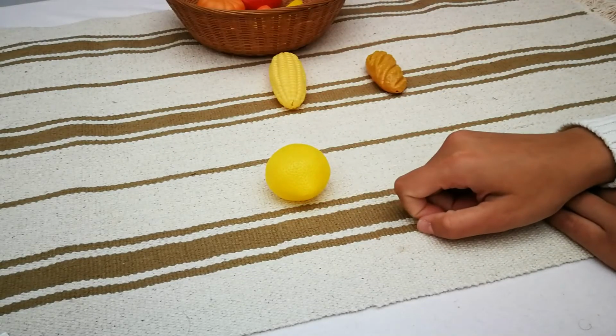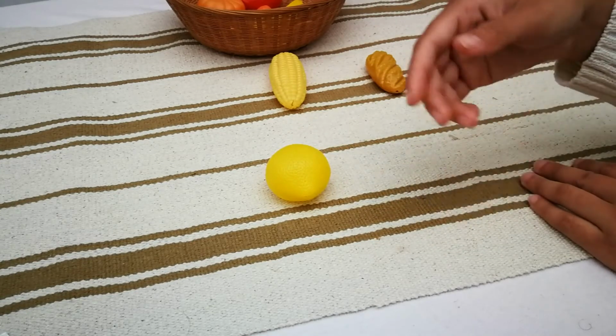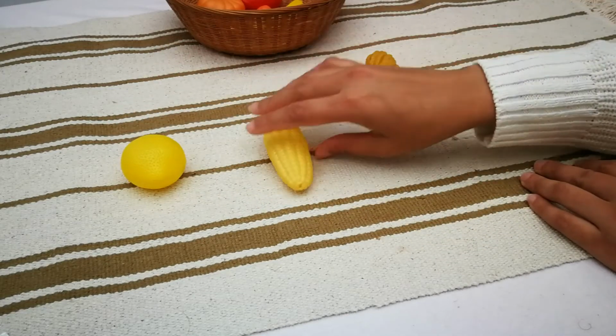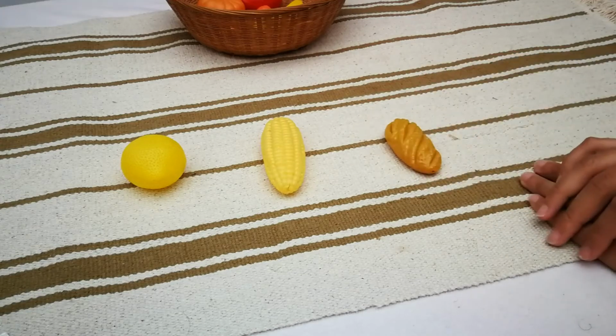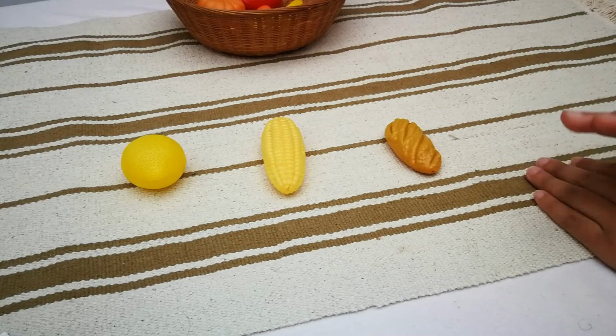Then we take the third object, laymoon, and we ask the child to repeat laymoon, and we make sure the child is pronouncing it correctly. And then after we do the third object, we take the two other objects again. Now we finish the first part of the 3-period lesson, and we move on to the second part.